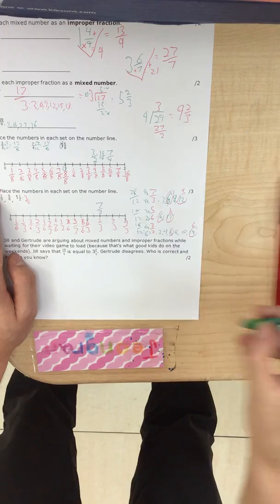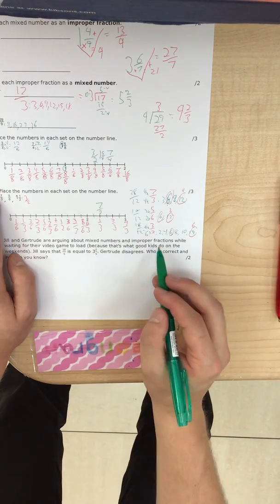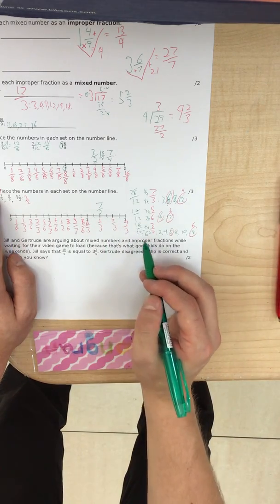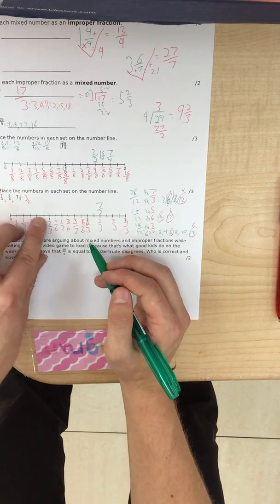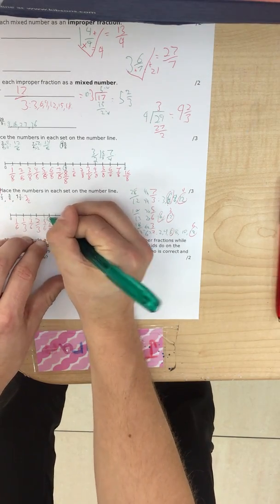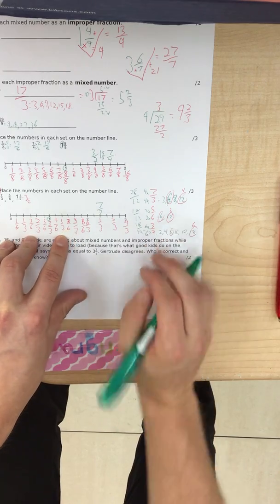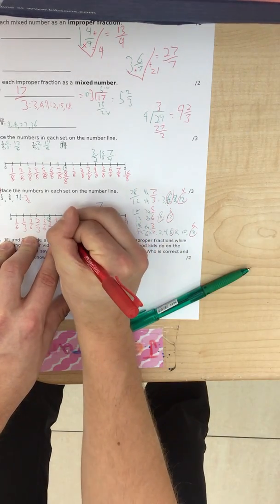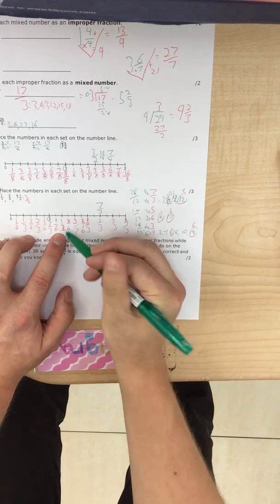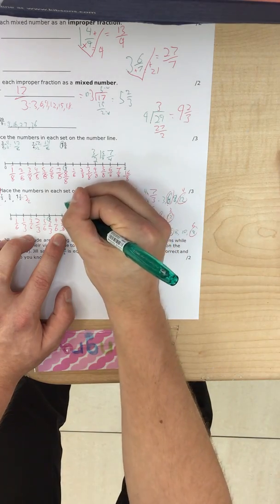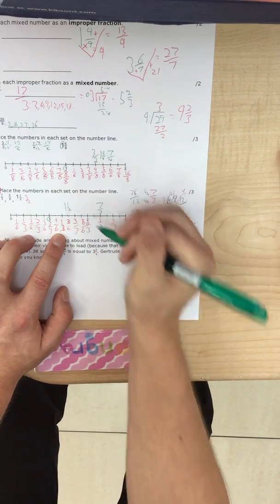Okay, so what we have here is 1 and 1/2, right? 18 over 12, 1 and 1/2. You find your 1, you find your half. Where is your half? That's supposed to be a 3. I know that looks like a 1 over 2. Okay, 3 over 6 is half, so you should know it goes right there.